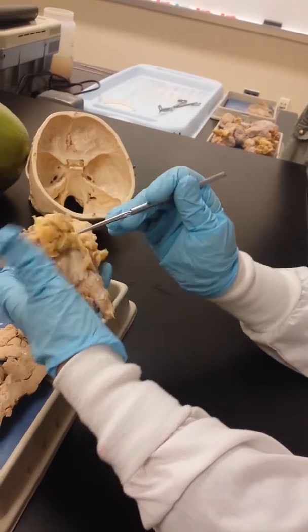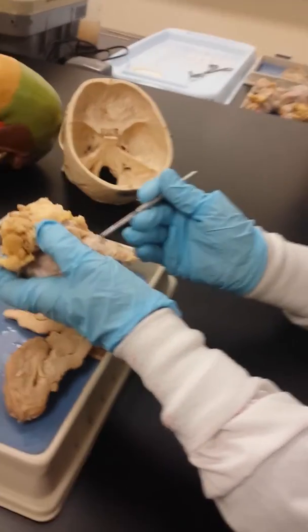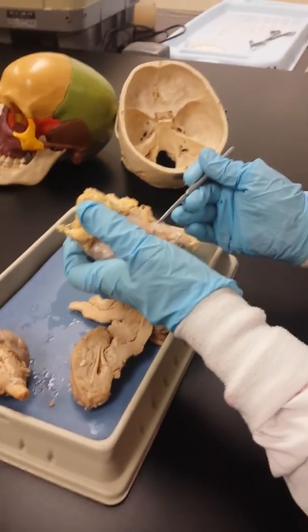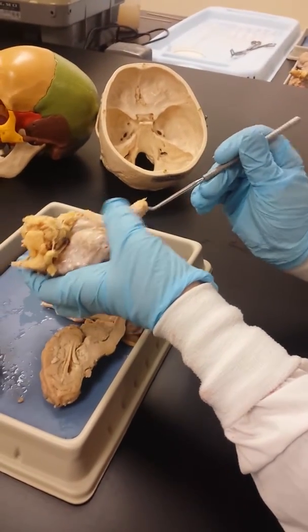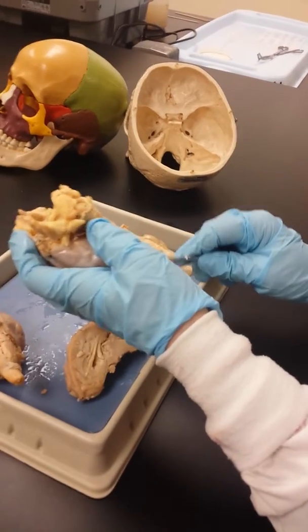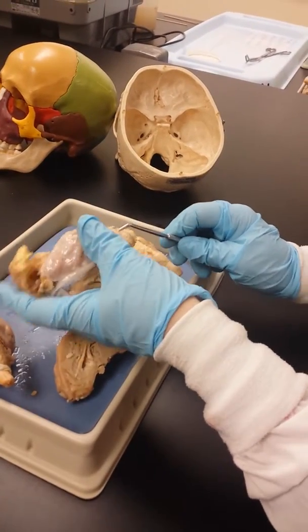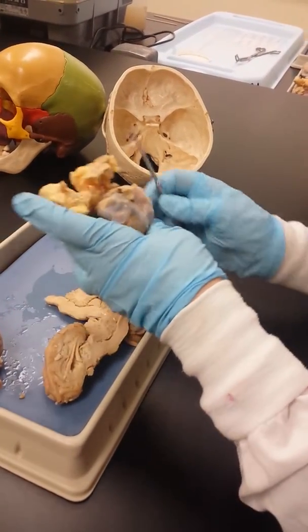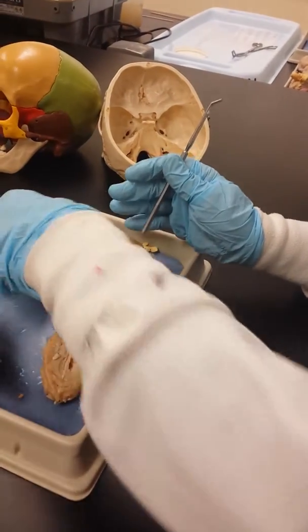Here's an olfactory bulb. What is this structure right here? Pons. What is this structure right here? Spinal cord, right? Well, you can call it either way. What is this back here? Cerebellum.